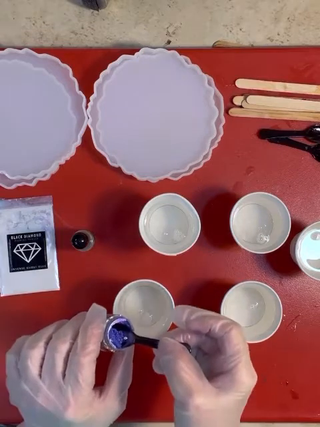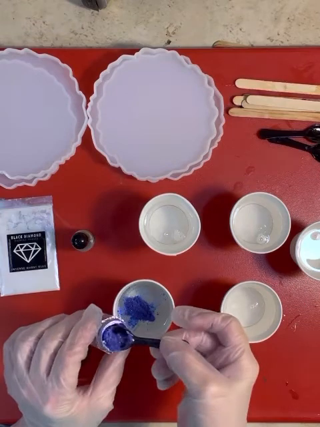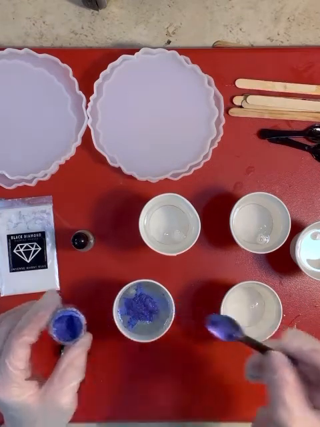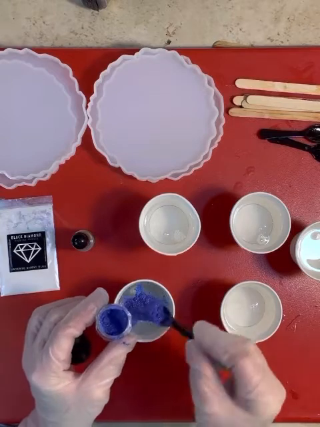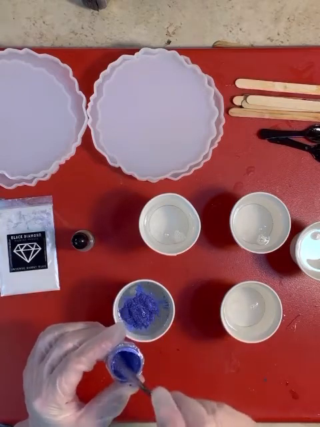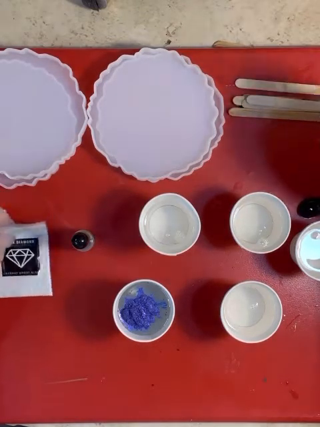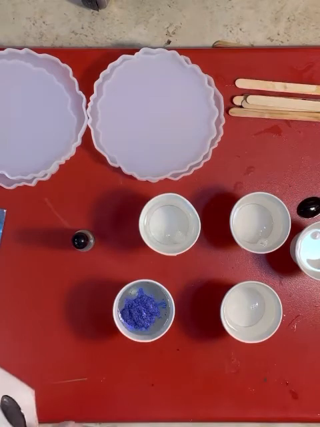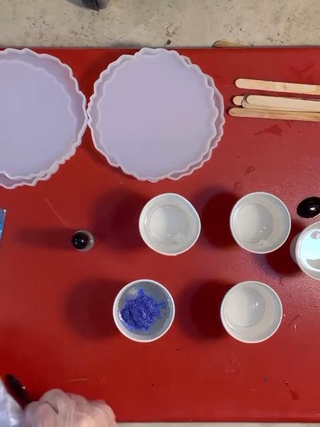Got this little teeny tiny spoon. I'm gonna give it 1.5. Maybe another half. There we go. Okay. Spoon won't fit in this one, so I just set that one over here. But I got these spoons to leave in my little packs, so I'm not looking for a spoon if I'm trying to grab it real quick.